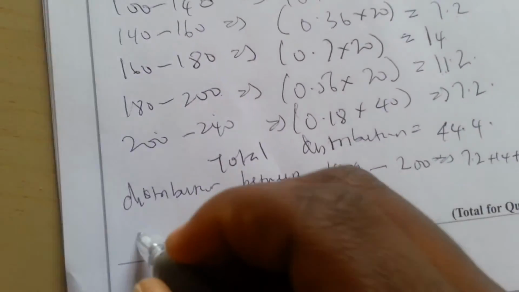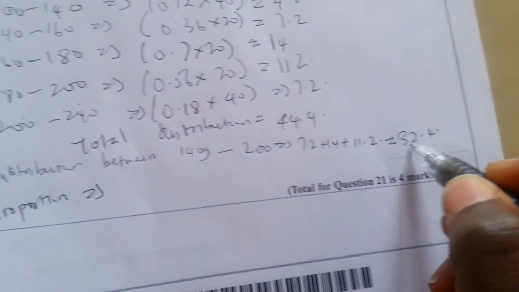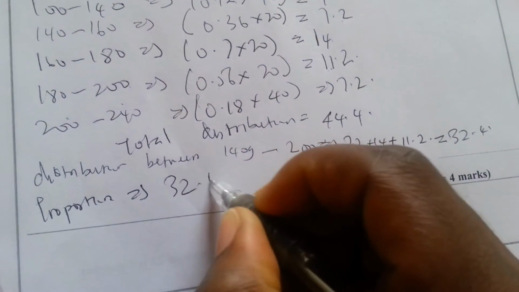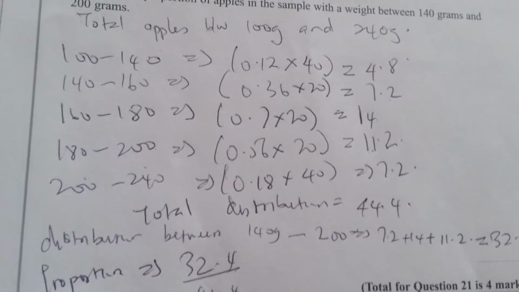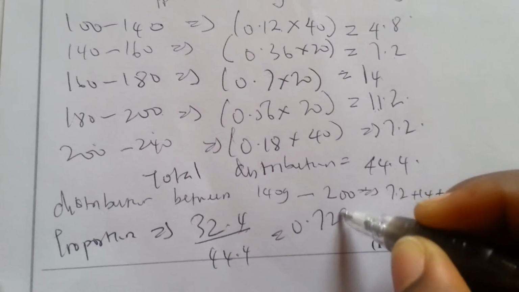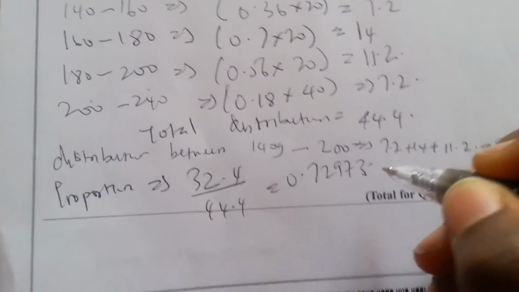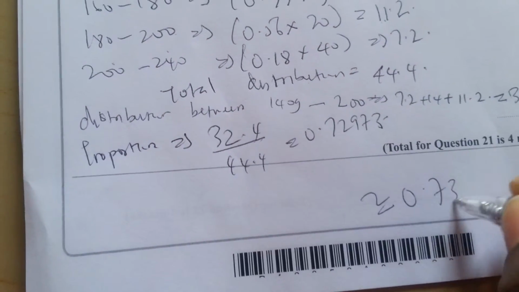So the proportion of that in relation to the total is going to be 32.4 divided by 44.4. Now, punching on your calculator, you're going to have 0.72973, which is approximately equal to 0.73.